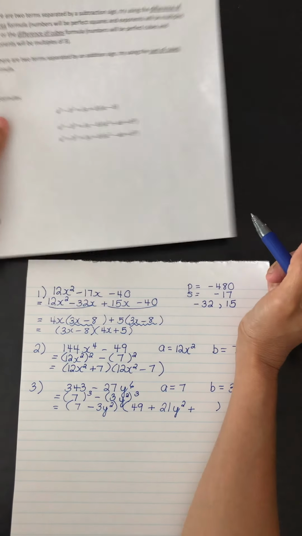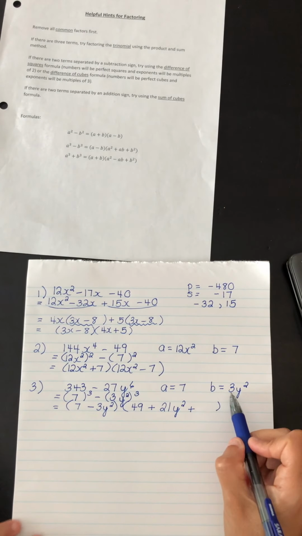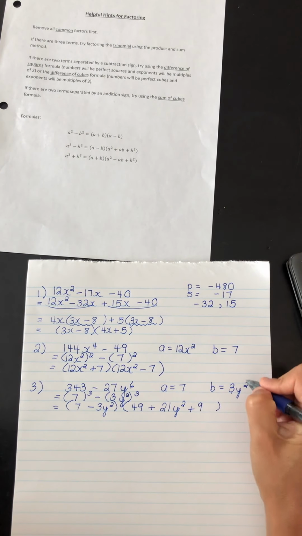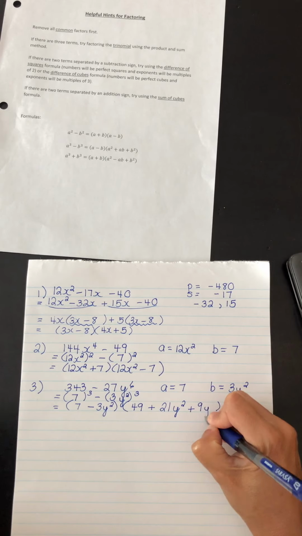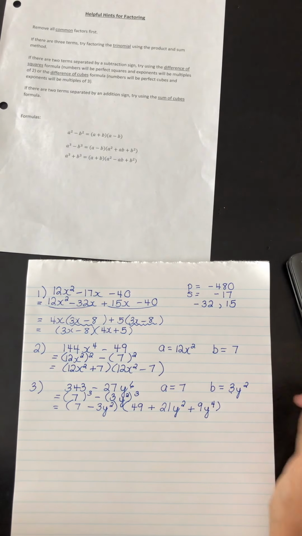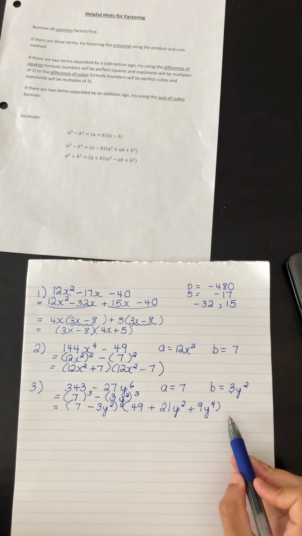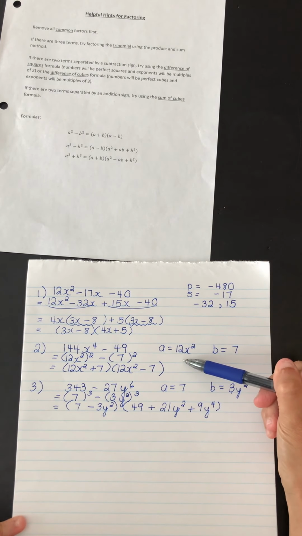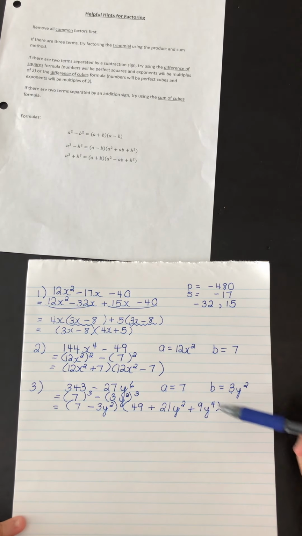Now we have to square B. We have to square the number 3 to get 9. When we square y squared, we will get y to the power of 4. The exponent is doubled. Okay, so that's the perfect factored form for number 2. So again, difference of squares for number 2, difference of cubes for number 3.